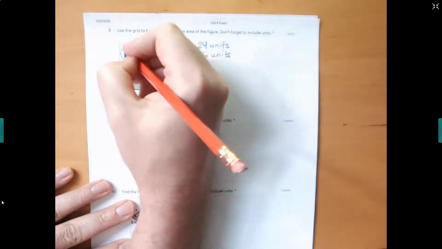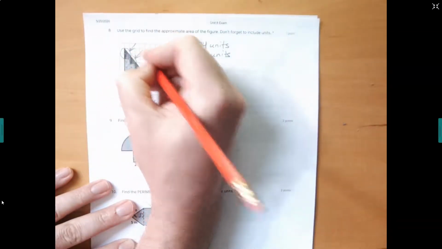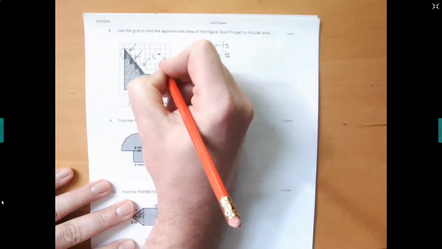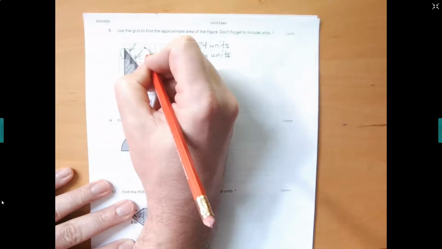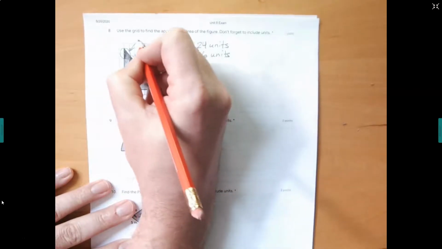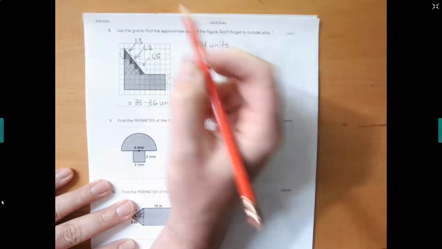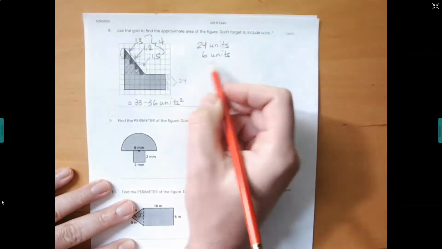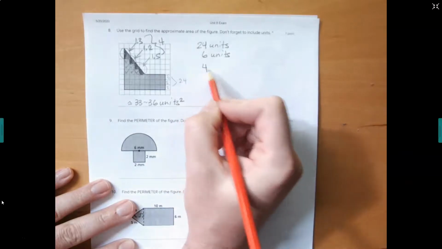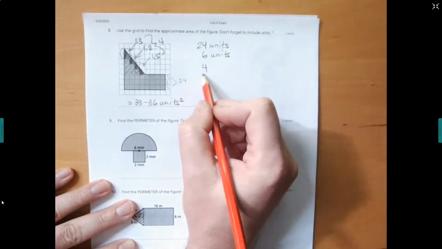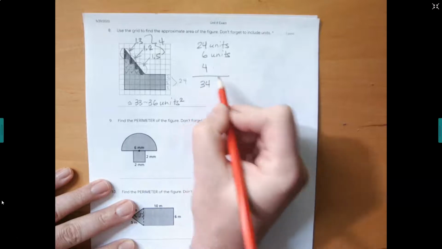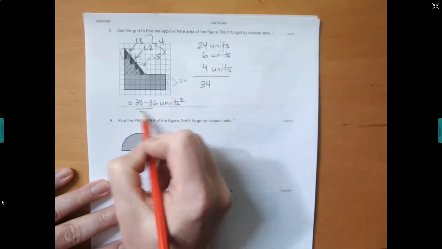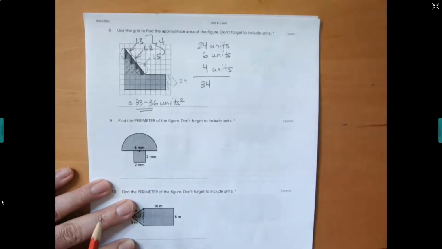Because you're looking at it as, okay, well, maybe you say that that's 1.5, right? Maybe you're saying that that's 1.2, and maybe this is 1.3, right? And so you end up with 4 units, and you would add those together, and you would get 34, right? So it's roughly. So I accepted any answers in between 33 and 36 units squared.